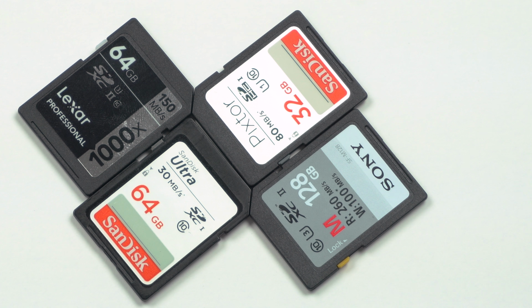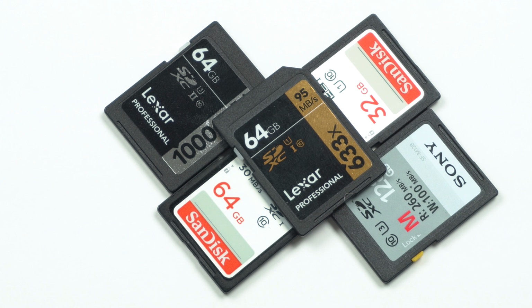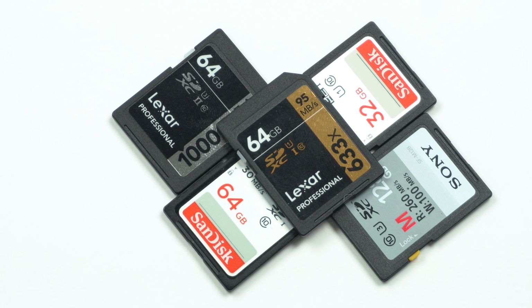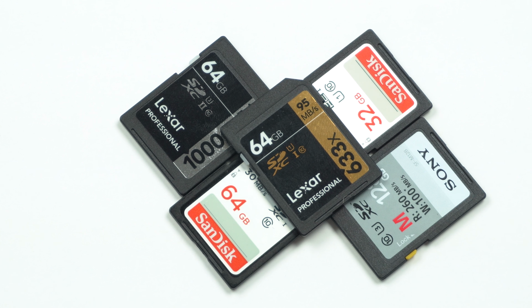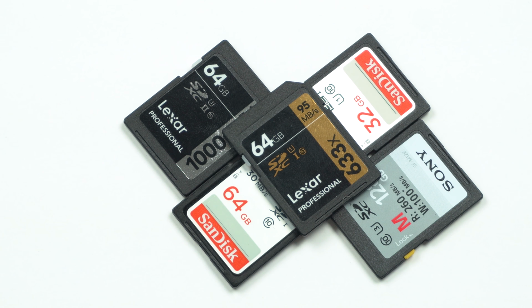And then there are different speed ratings or bus speeds. The bus speeds are rated in UHS-1, which will go up to 104 megabytes per second. UHS-2, which will go up to 312 megabytes per second. And then there's UHS-3, which will go up to 624 megabytes per second. So again, this was meant to be an overview. There's just a lot to talk about here.